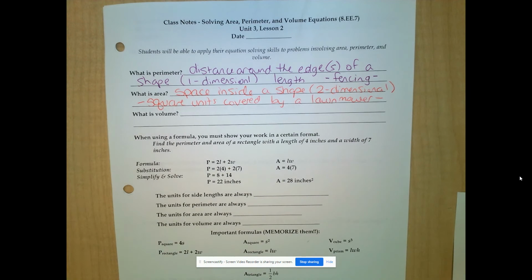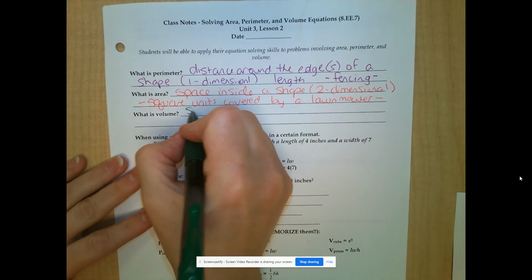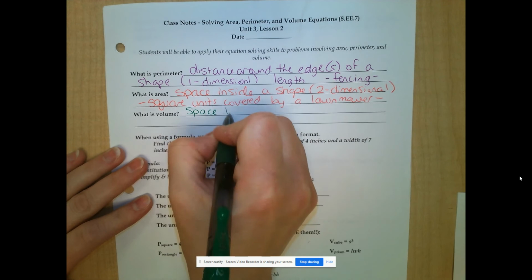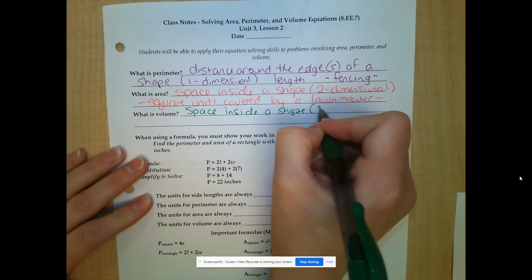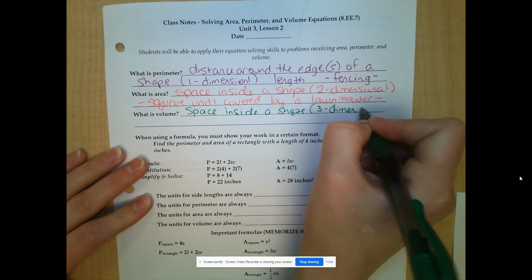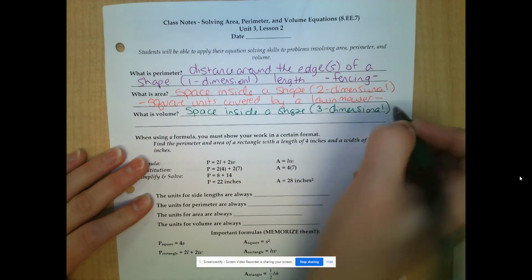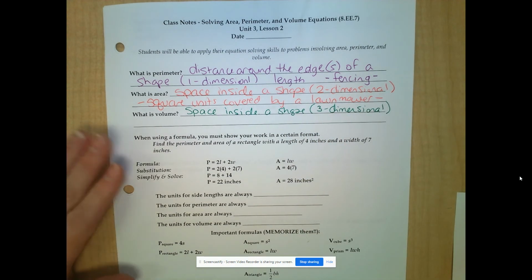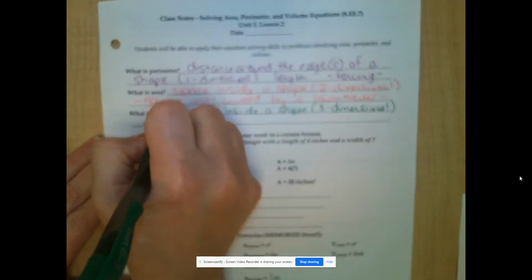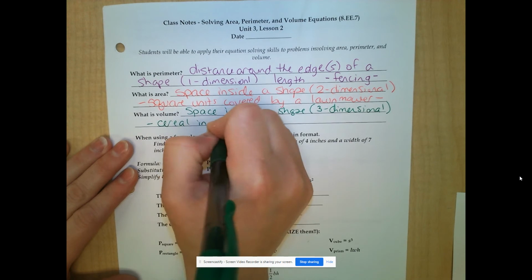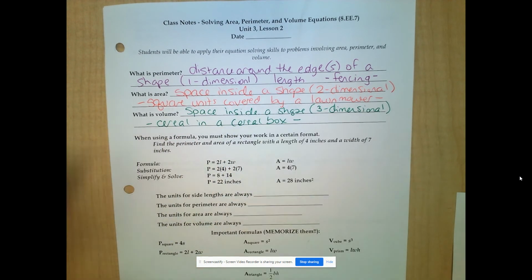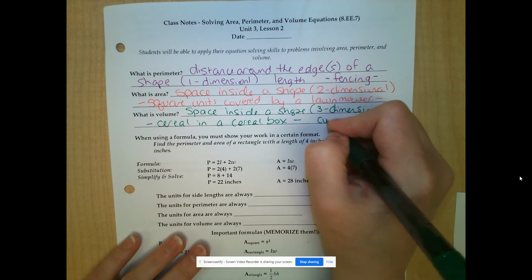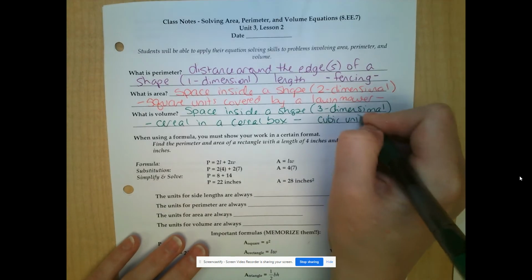And last but not least in this area is volume. Volume is going to be the space inside a three-dimensional shape. And that three-dimensional shape, maybe it's something like how much cereal in a cereal box. So you're talking about the space inside something that is being measured in cubic units.